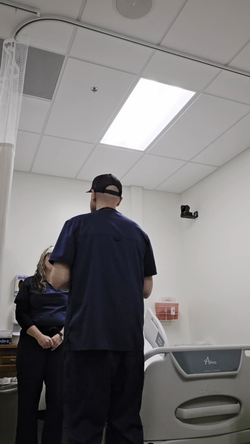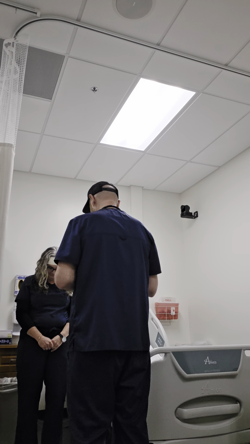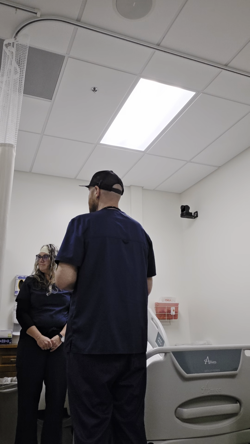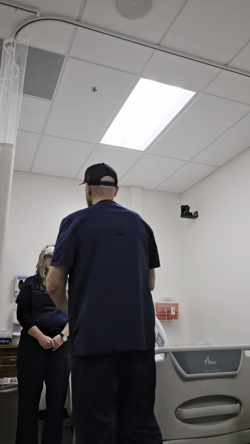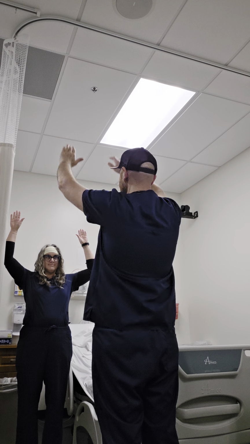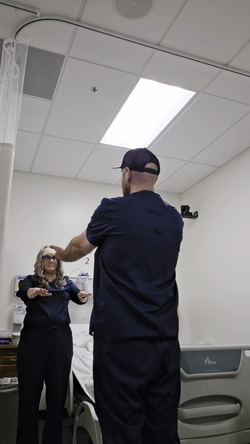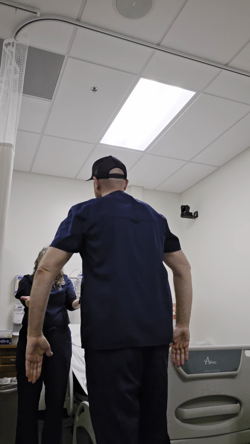First thing we're going to do is we're going to go ahead and look up, and we're going to look down. We're going to look to the left, and we're going to look to the right. We're going to grab our arms, we're going to bring them up, bring them all the way up. Great. We're going to bring those all the way down. Go ahead and turn your wrists for me, and bring your arms to your side.